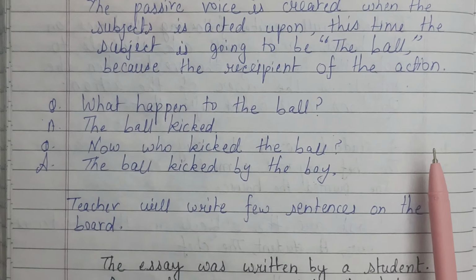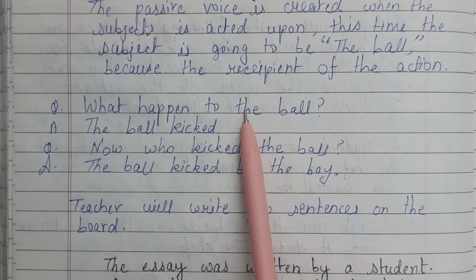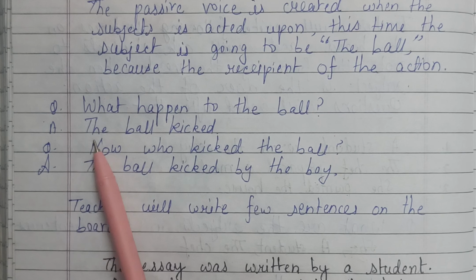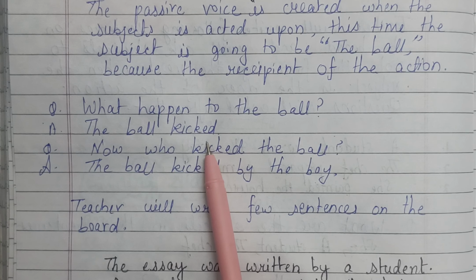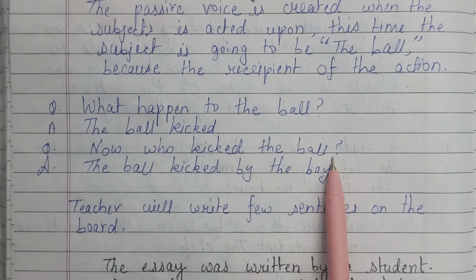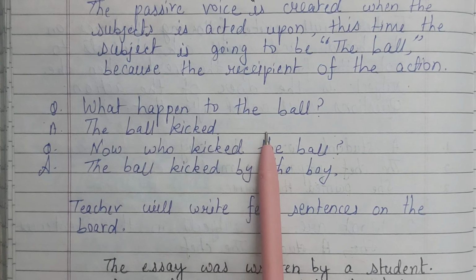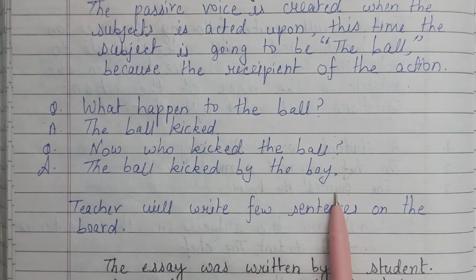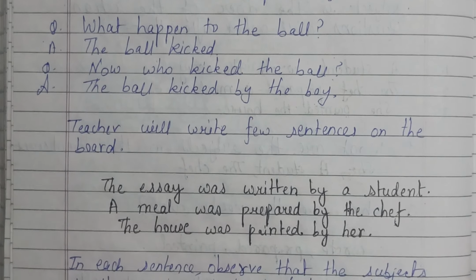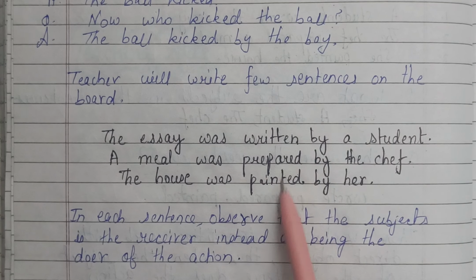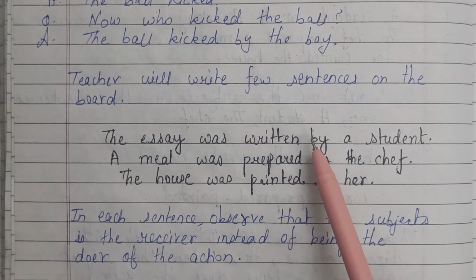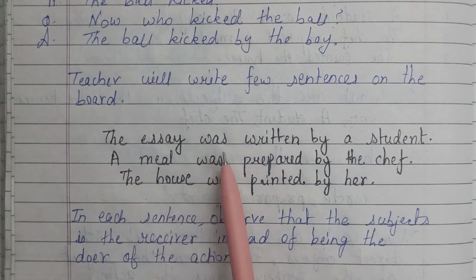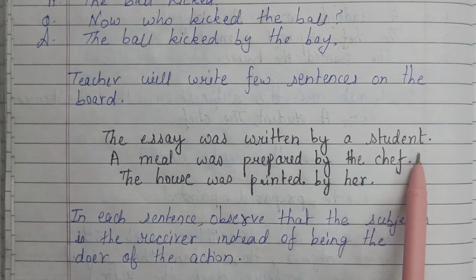So you will ask these sentences, what happened to the ball? Students will say, the ball kicked. So now who kicked the ball? So we will complete this sentence, the ball was kicked by the boy. So write few more sentences to explain the passive voice. The essay was written by a student.